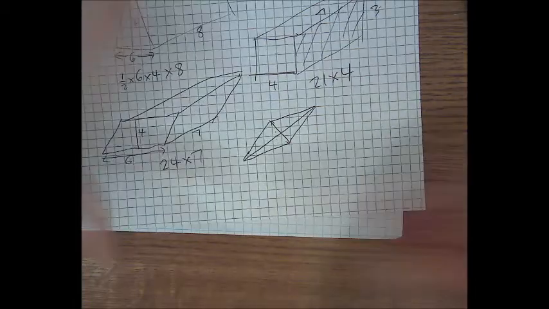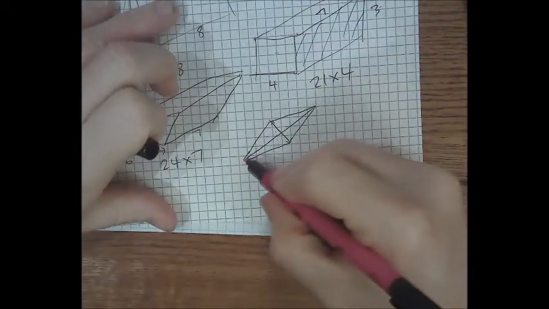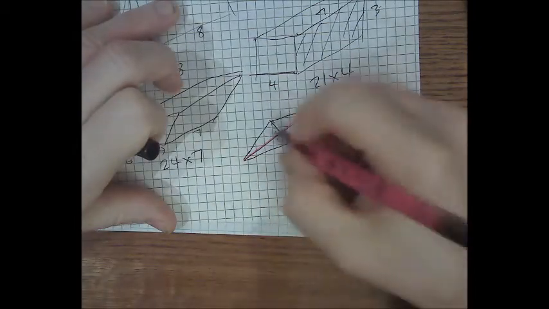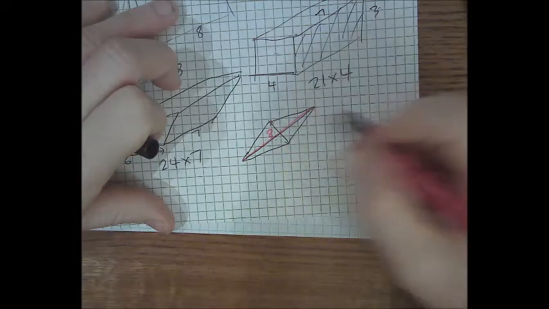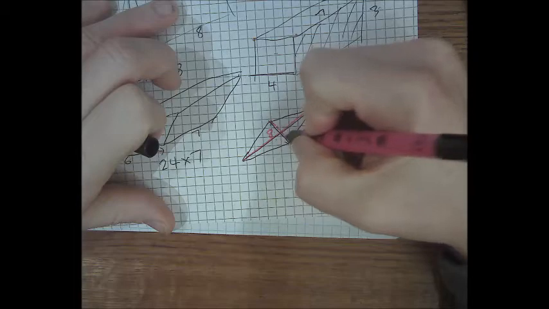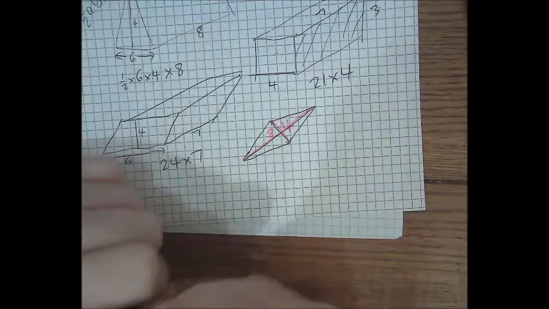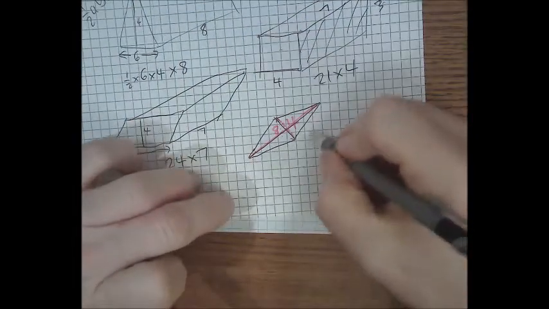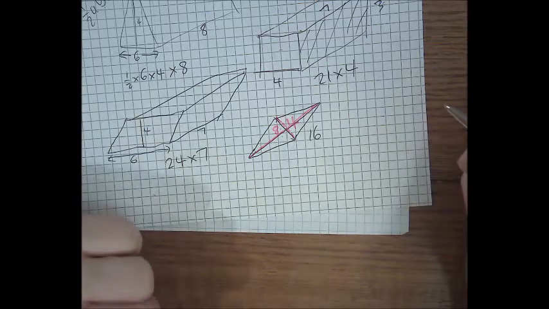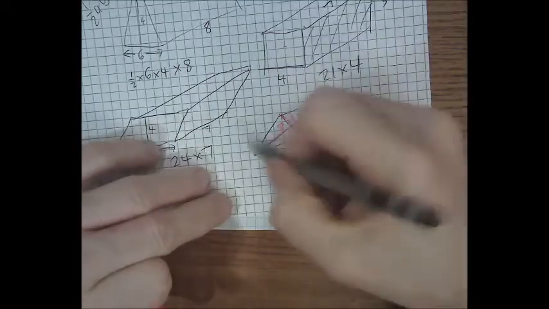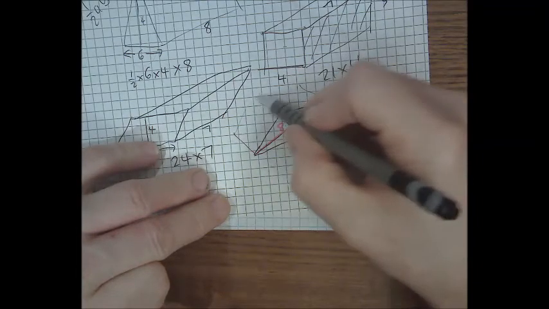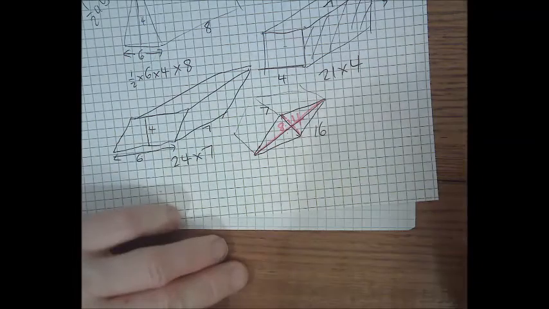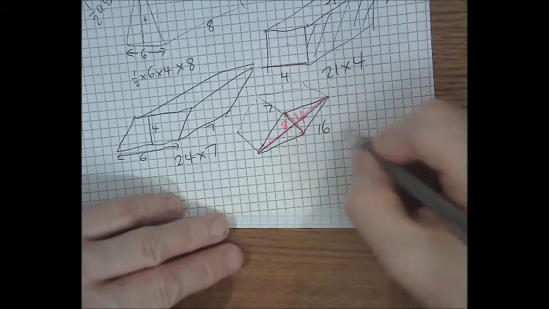because the area of a kite is half the product of the diagonals. So if that's 8 and that's 4, it's half the product of the diagonals, so it's 16, times how far it goes back. So the volume of this would be 16 times 7.